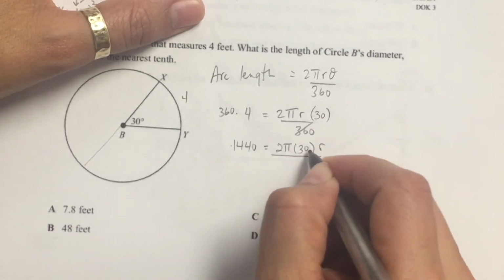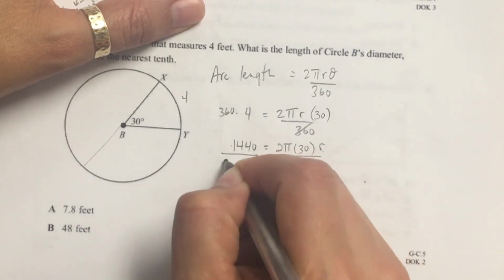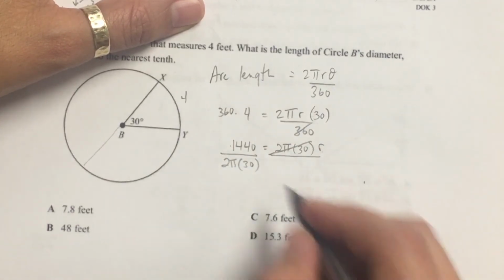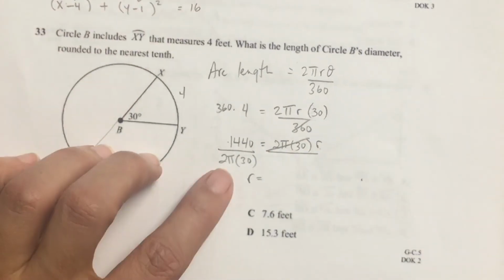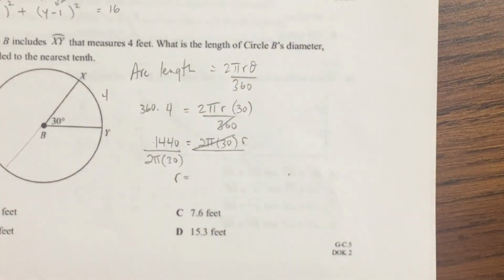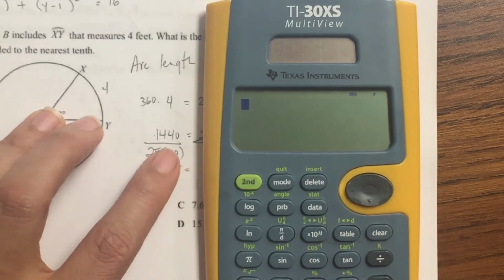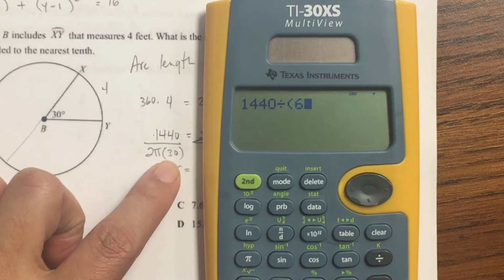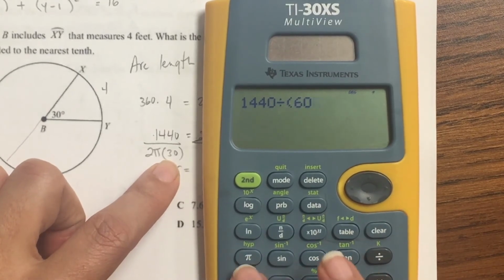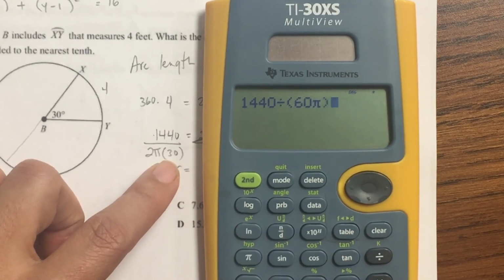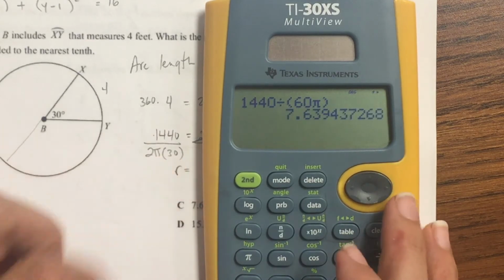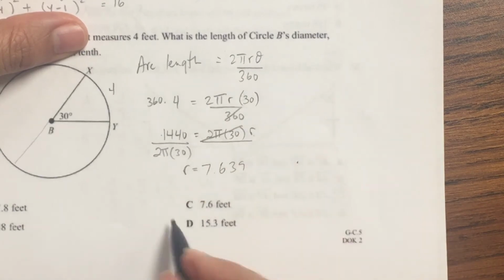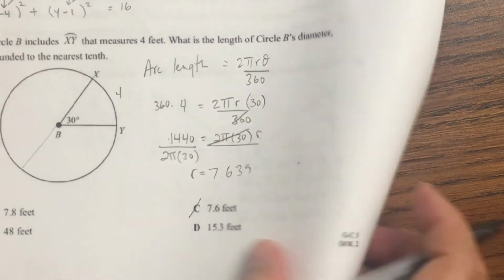I'm going to divide by all of this so I can leave r alone. So divide by 2 pi 30, which is 60 pi there, and this goes away. So r equals 1440. And because they don't tell you what pi is, use the whole thing. So it's 1440 divided by, in parentheses, 60 pi. 2 times 30 is 60. So 7.639. So C.